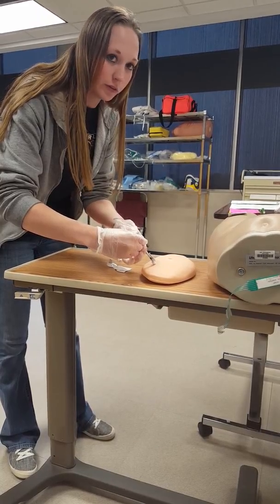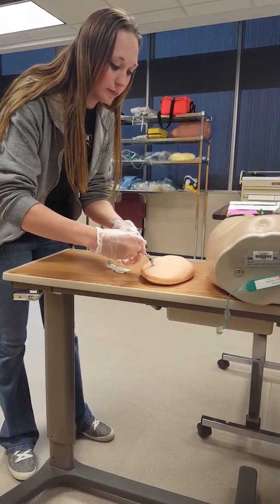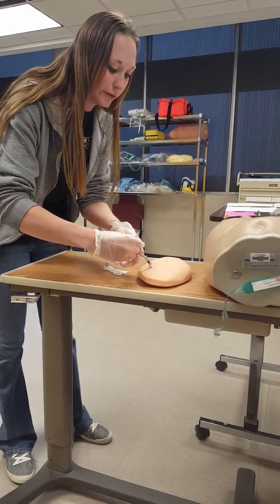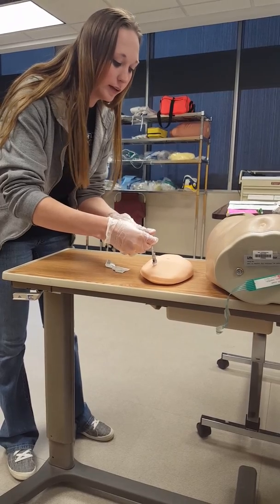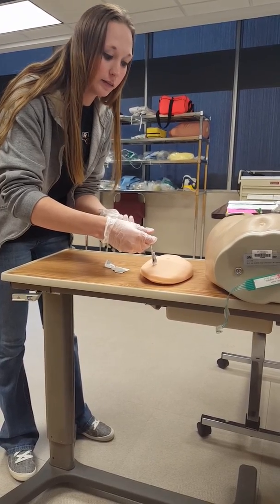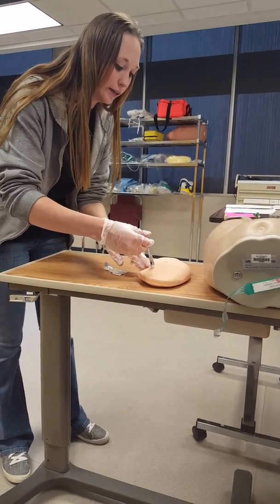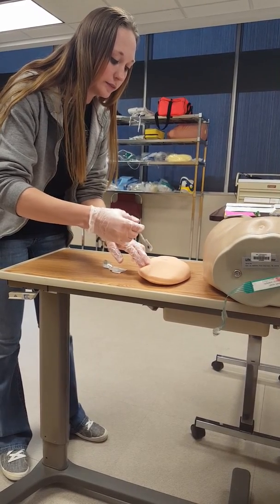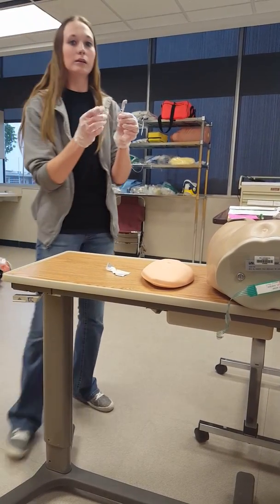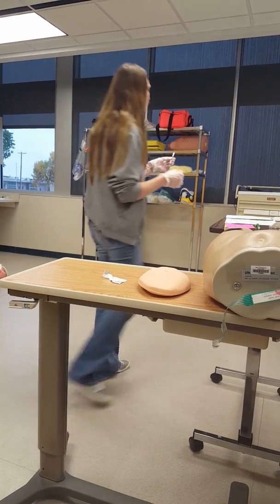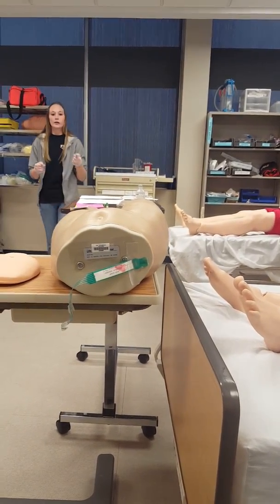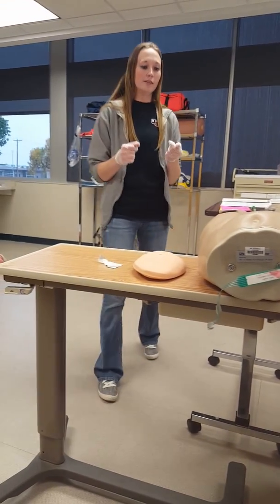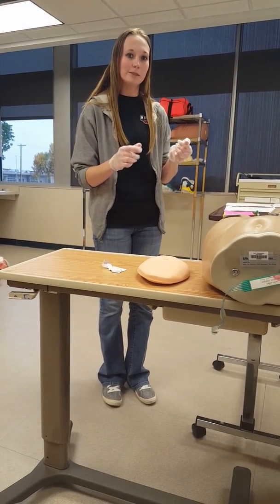And I would just do this over 10 seconds. So I would count to 10. And then I would leave it in there for 10 seconds to make sure all the med gets in there and that it doesn't come back out. And then I would pull out. And then I would lock my needle. I would discard it in the sharps container. And I would ask you if there's anything else I can do for you. Nope. All right.